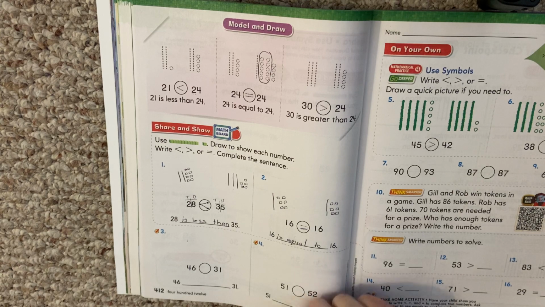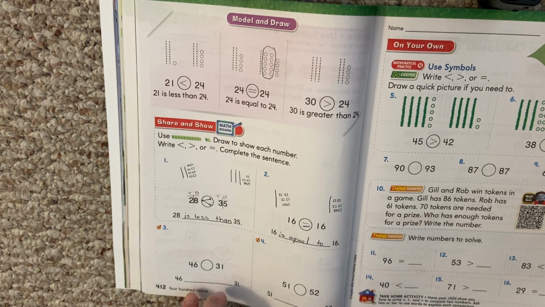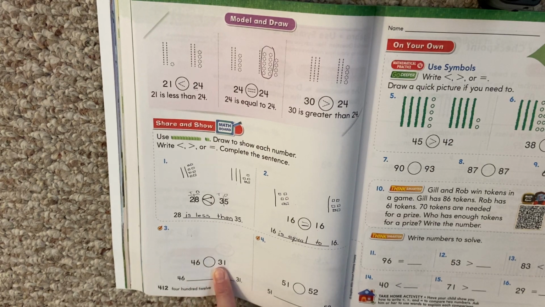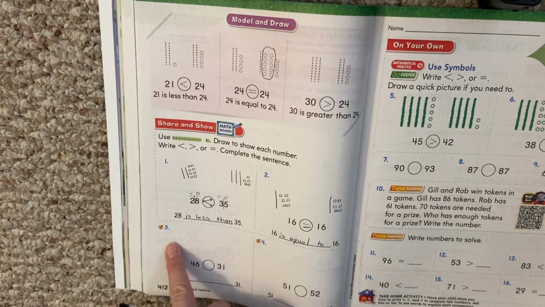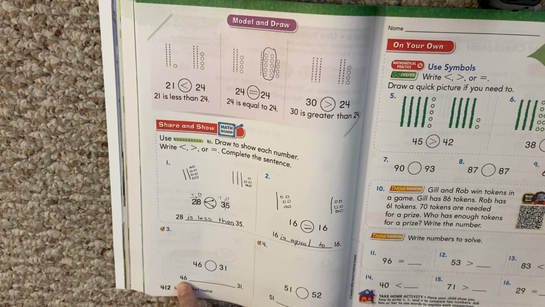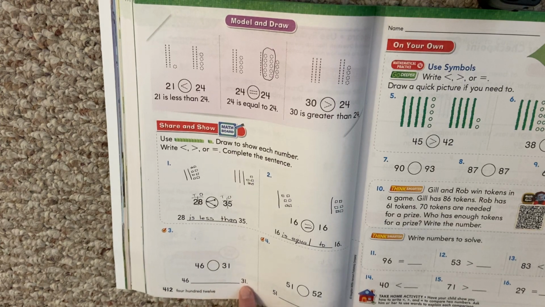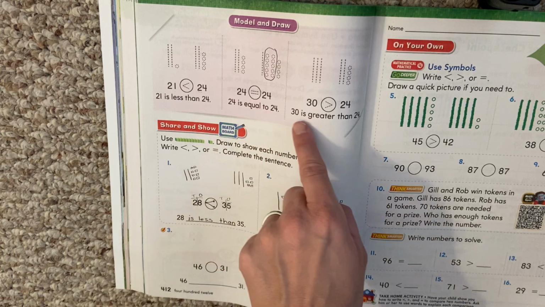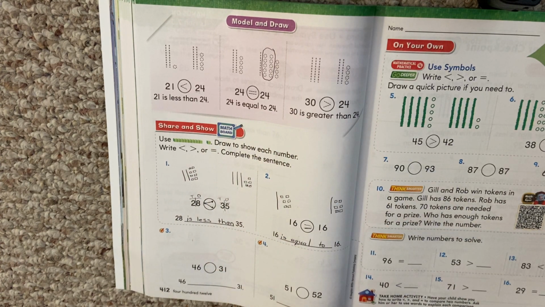All right. So I want you to try this one down here. 46, 31. Write your tens and ones, your tens and ones. Okay, put your sign in and then decide as you read across. 46 is blank, then 31. Is it less than, equal to, or greater than? Okay, so you're going to do this whole problem. Hit play when you're ready to check.